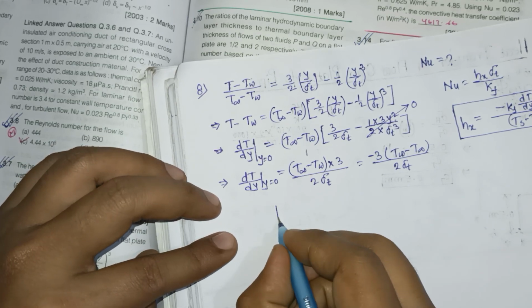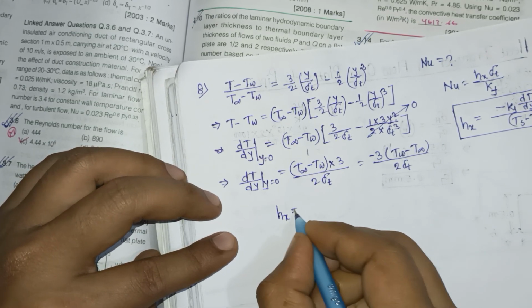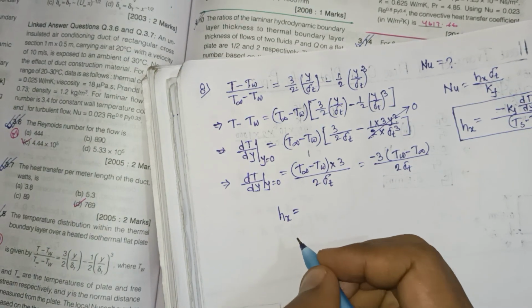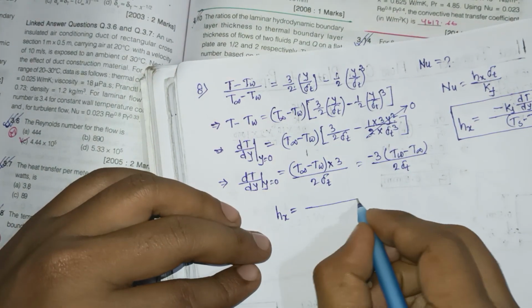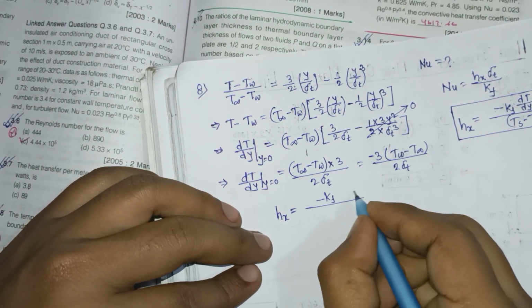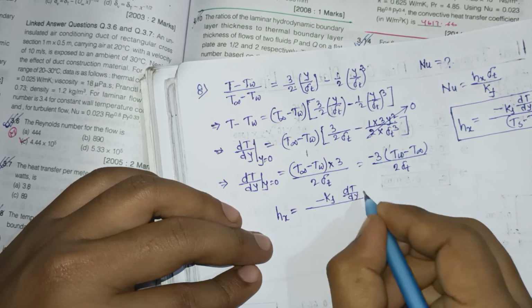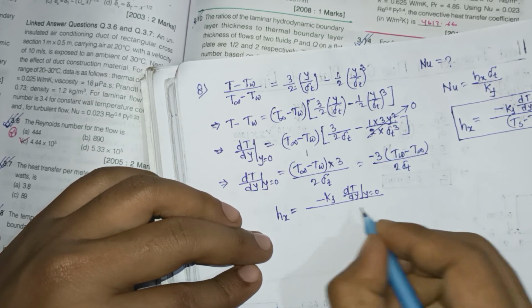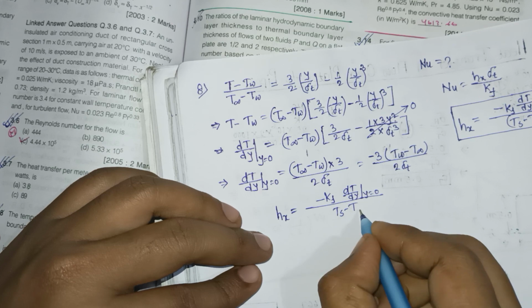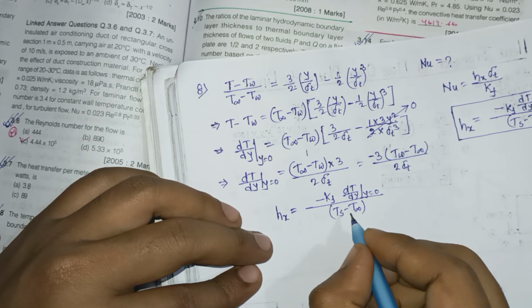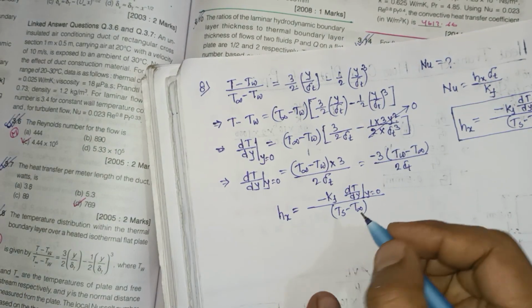Okay, so what is the formula of Hx? Now you have to find out the value of Hx. Hx is equal to minus kf into dT by dy at y equal to 0, divided by Ts minus T infinity.